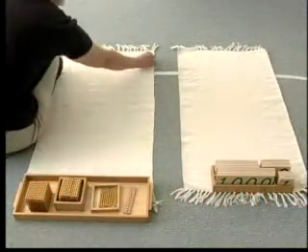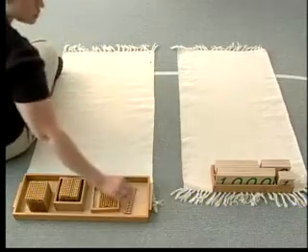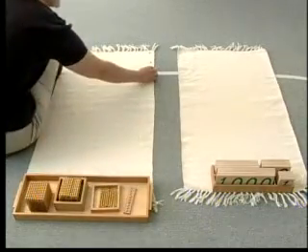The teacher introduces the golden beads by laying them out on a rug. When a child works on the floor, a rug is used to focus the child's attention on the work and to provide a sense of order.